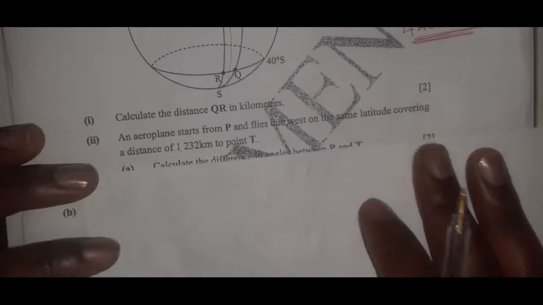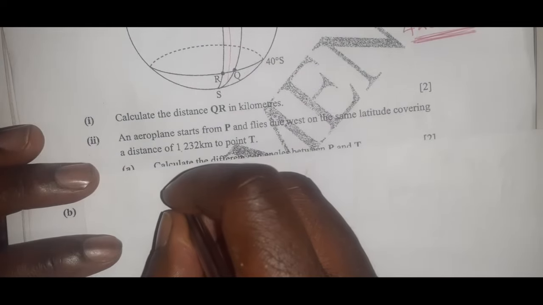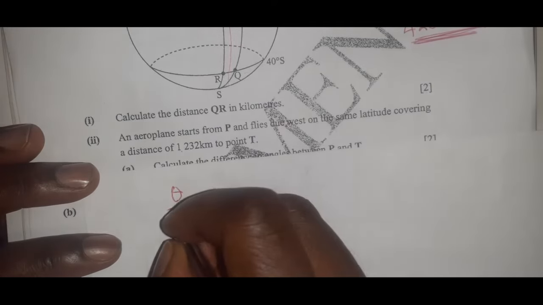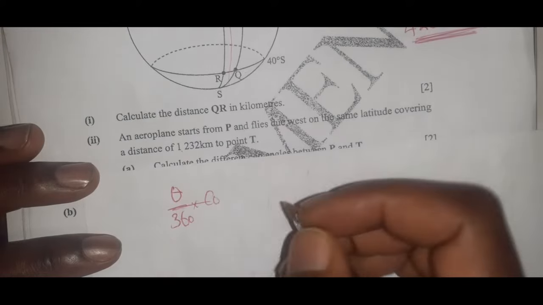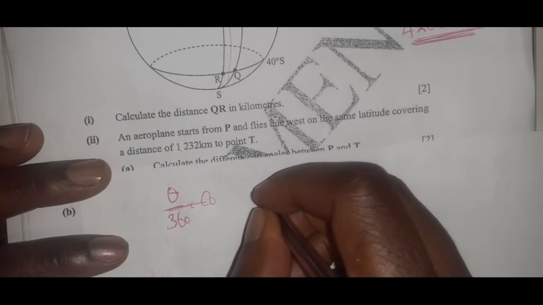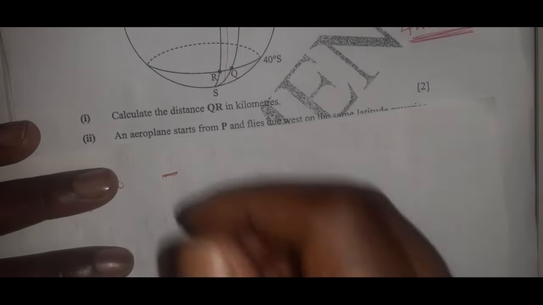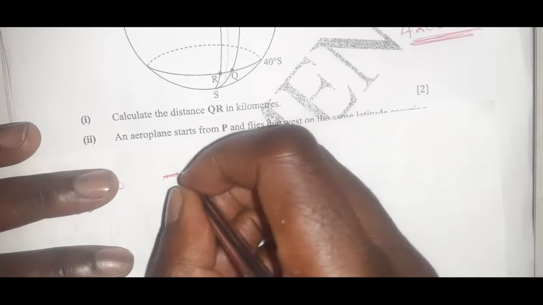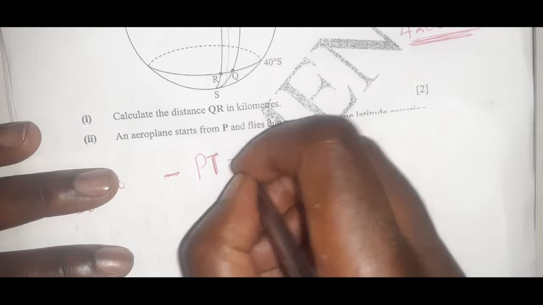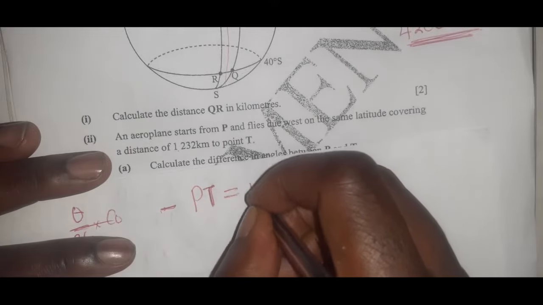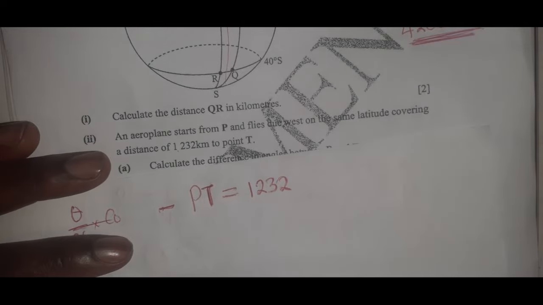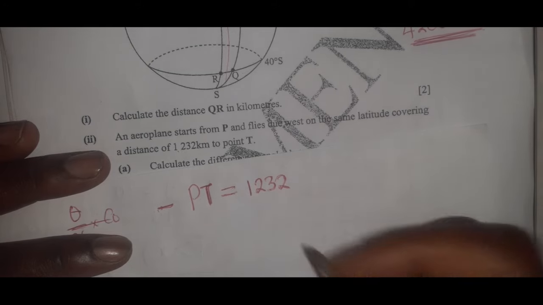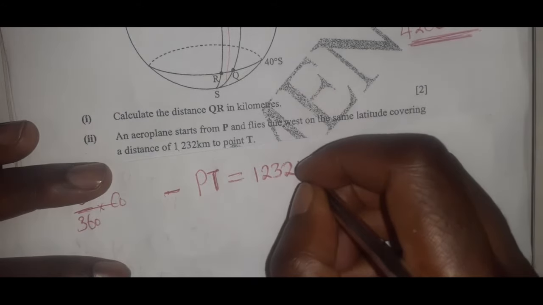So the distance for these places on the same latitude, we are saying PT, because the distance PT has been given as 1,232 kilometers.